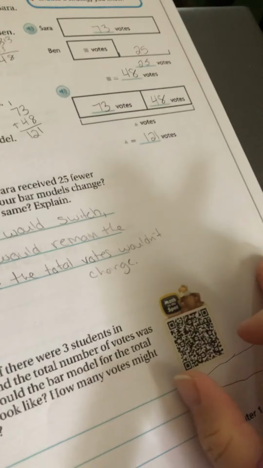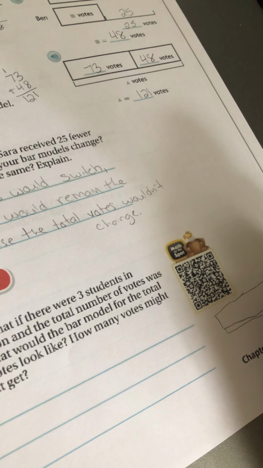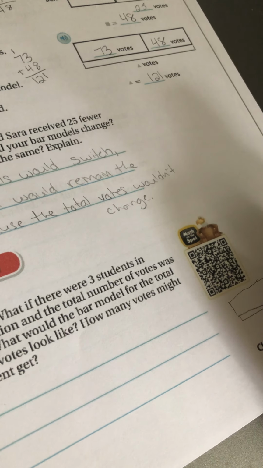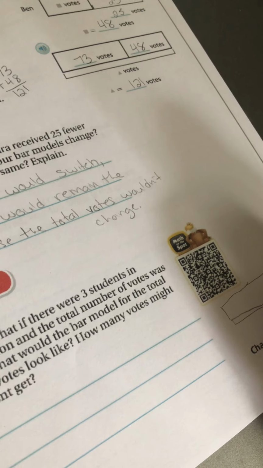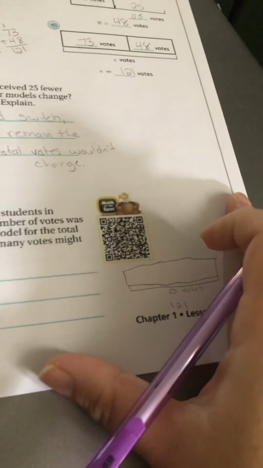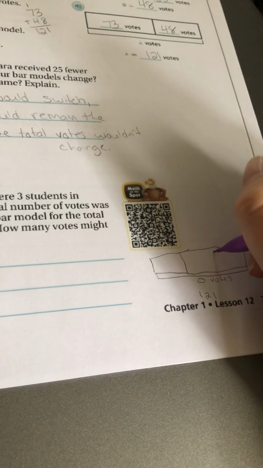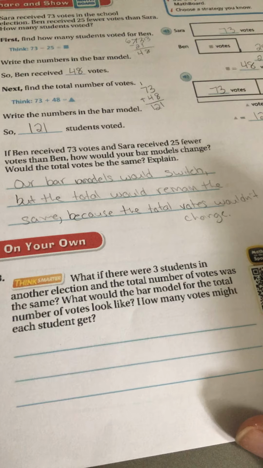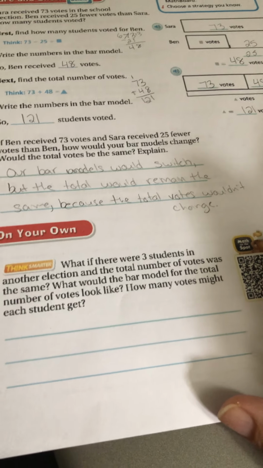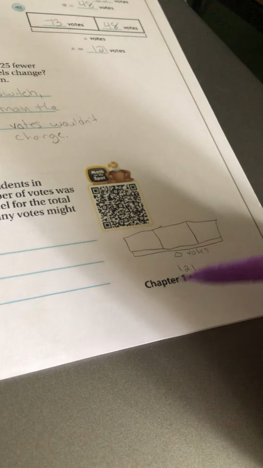So we're going to do just like the bar model we see up top. Okay. If we know that the total number of votes is 121, the only difference is instead of us cutting it into 2 pieces, we're going to cut it into 3 because there are 3 students now instead of just 2. So they ask how many votes might each student get. We can get a couple different options here, okay?